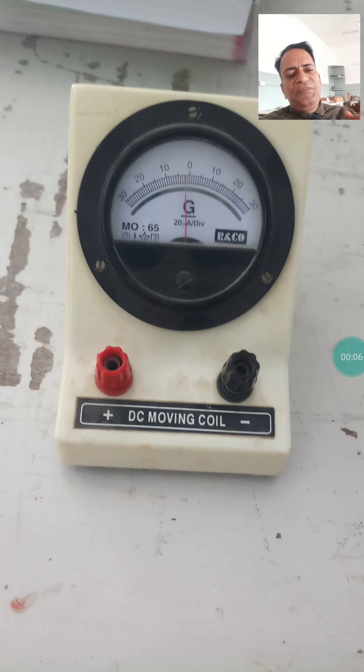Today in this video we will be discussing the advantages and disadvantages of the moving coil galvanometer. Now, the theory, construction, principle and working of the moving coil galvanometer were already explained to you in the last lecture. I told you that a moving coil galvanometer is a very huge structure. You have to go inside it and then take the readings.